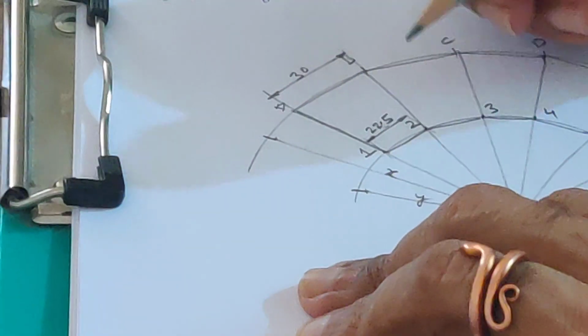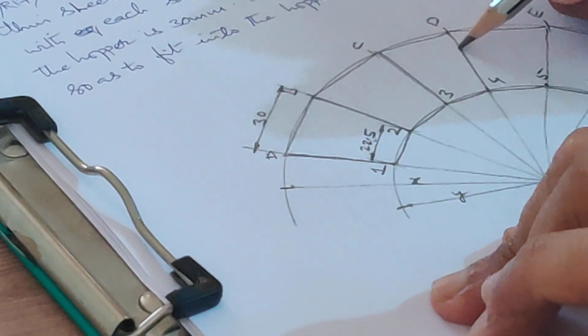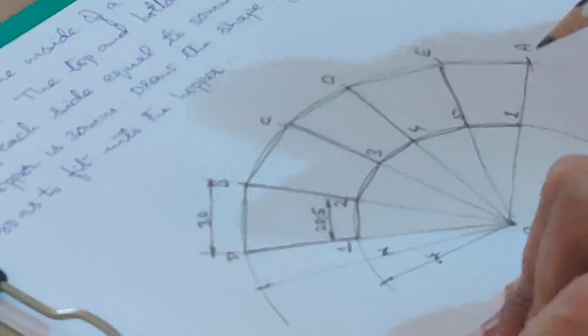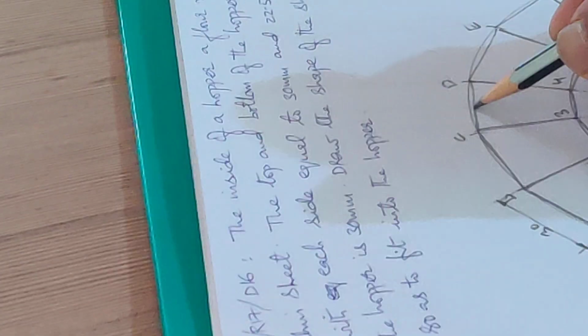So this is the retained portion which gives you the frustum of a pentagonal pyramid. So the sheet has to be cut in this shape so that this will exactly fit into the hopper of the flour mill.